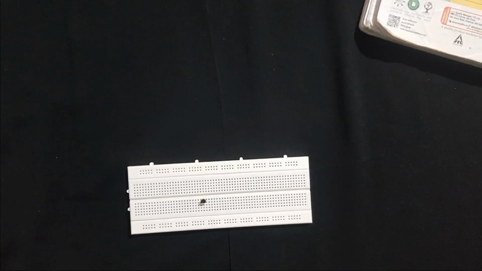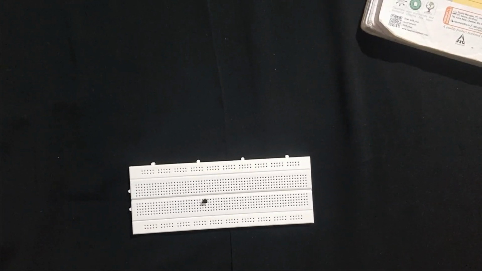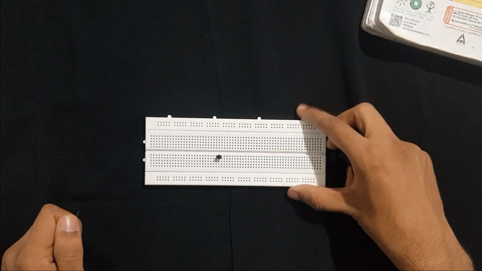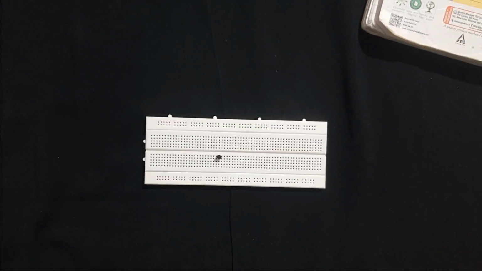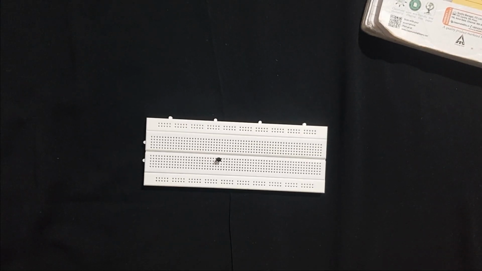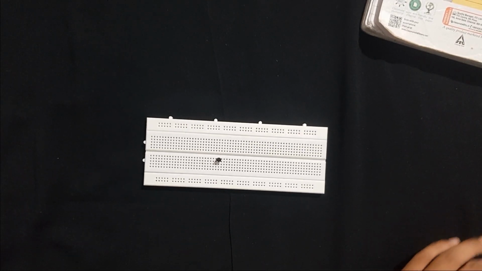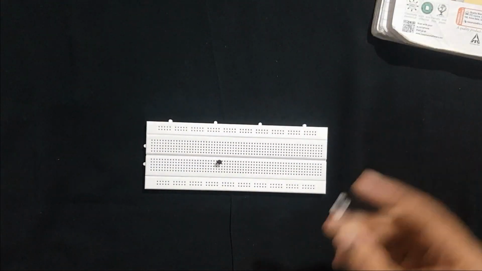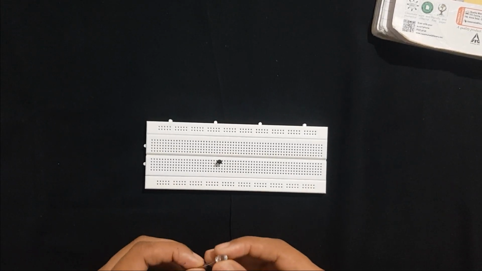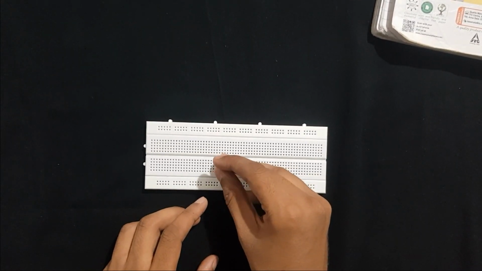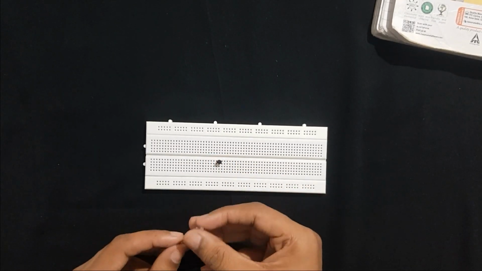Let me get my LED and wires. Give me a second. There's the LED. I'll connect it across the collector and emitter.